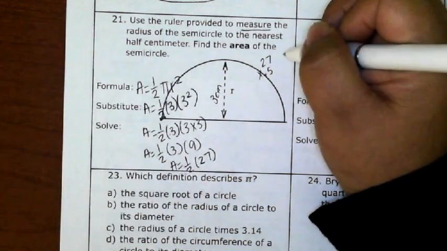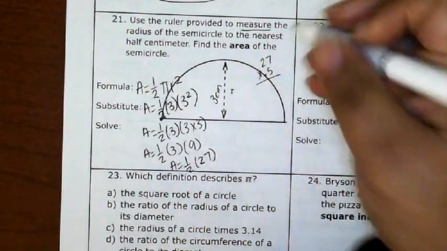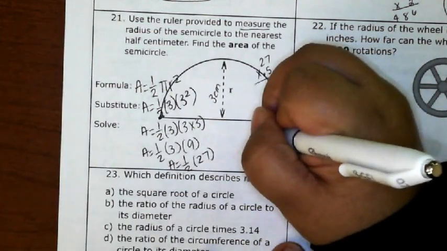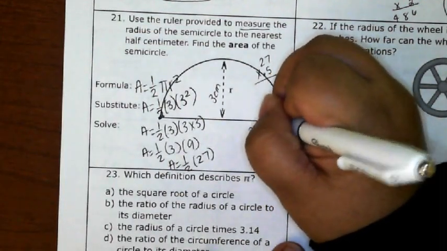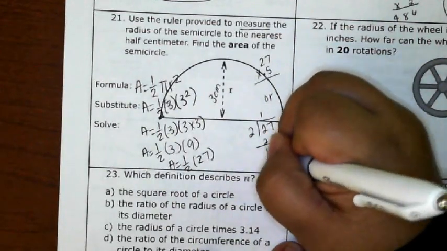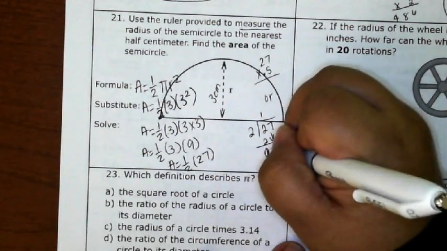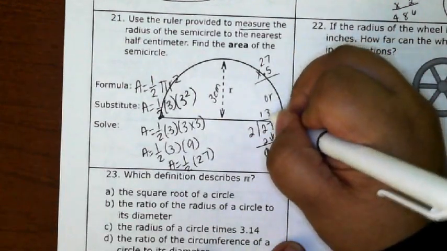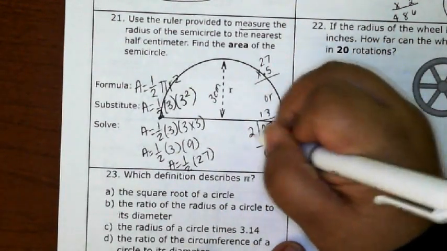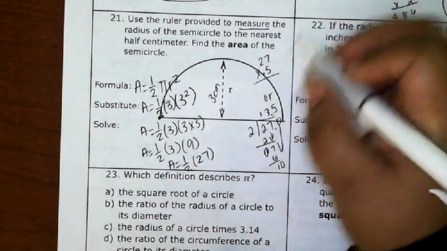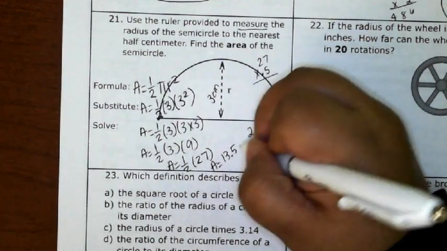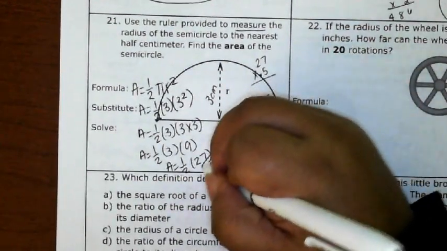2 can go into 2 one time, and then 2 can go into 7 3 times, and 2 can go into 10 5 times. So the final answer would be 13.5 centimeters squared. Okay, running out of space here. Hopefully that helps. Let's go to number 22.